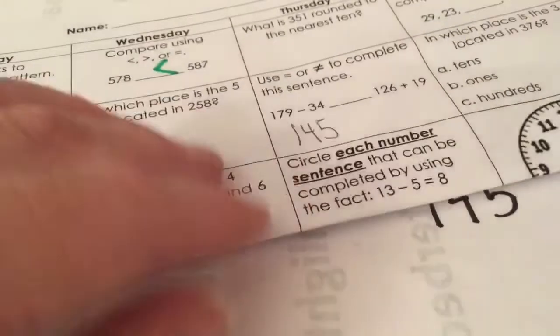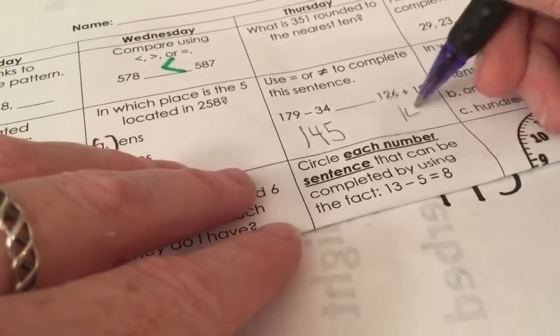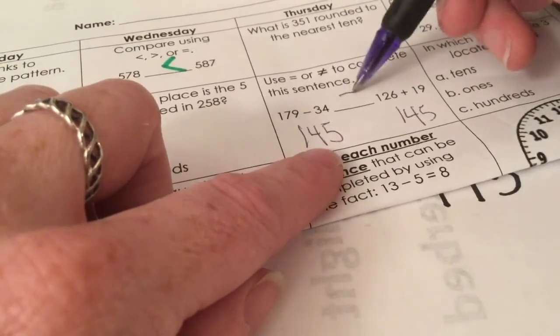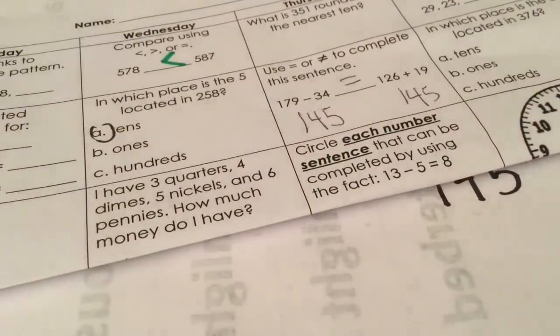And again, we kind of have the placeholder there, that's nothing. 1 plus 0 is 1. So on this side of the equation, we also have 145. And since they're the same on both sides, we're going to put the equal to symbol in there.